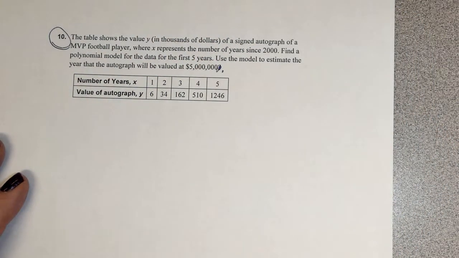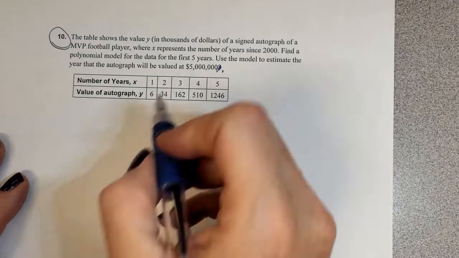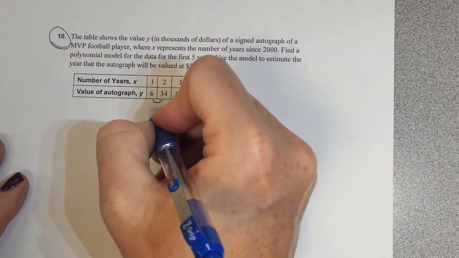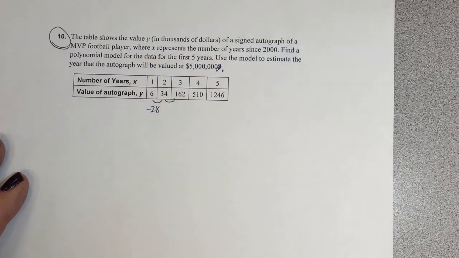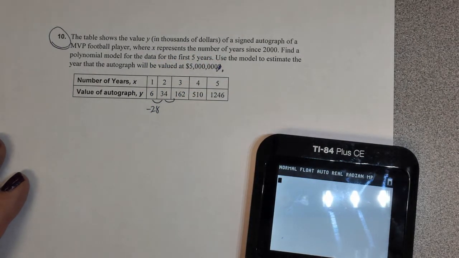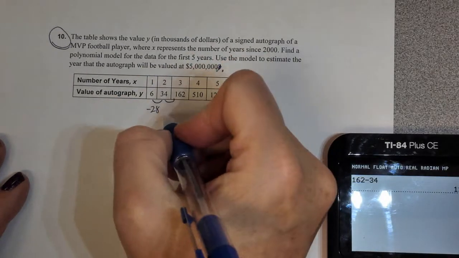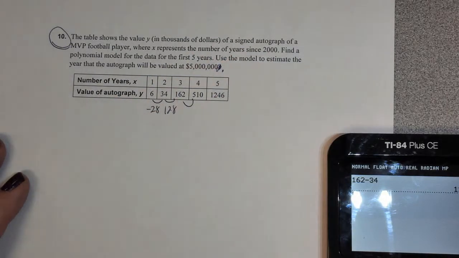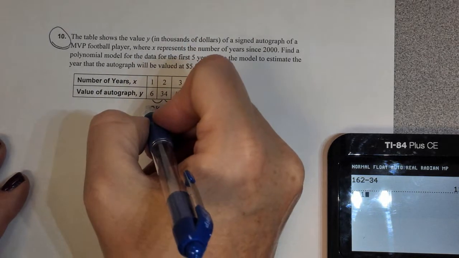Okay. So let's go ahead and do this. We're going to look at our first differences. What's that going to be? Negative 28. And sometimes you do this a couple times. This is 128.